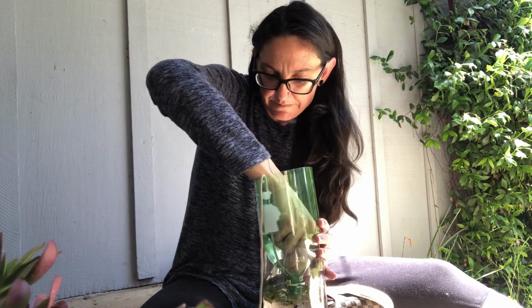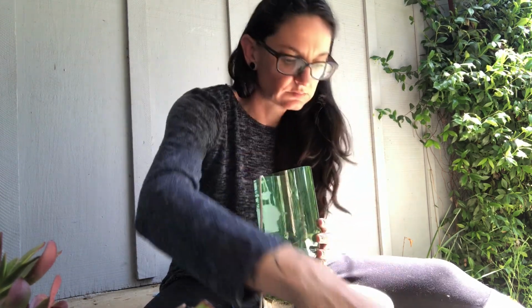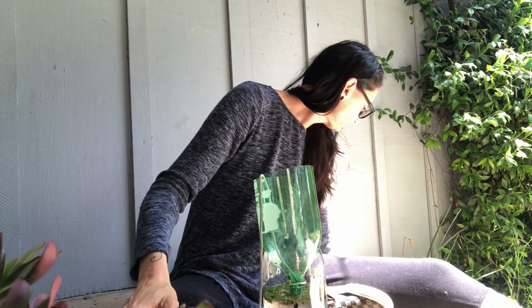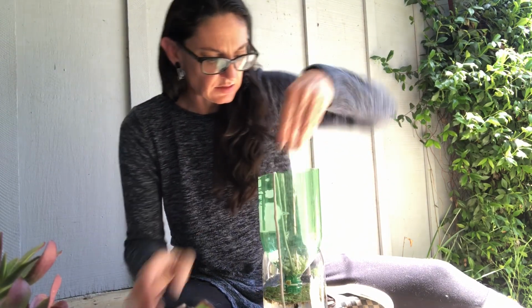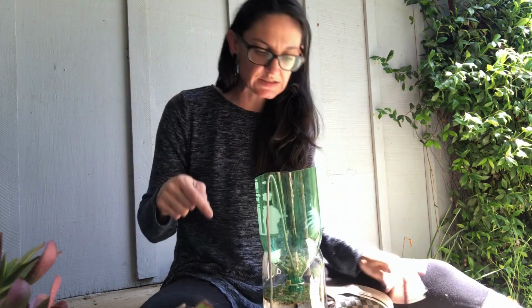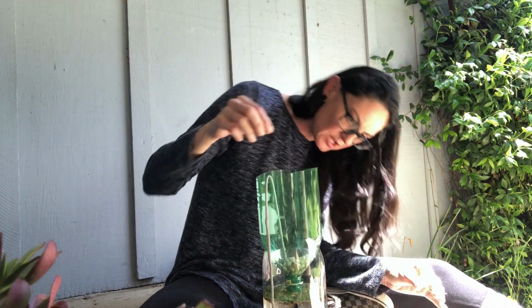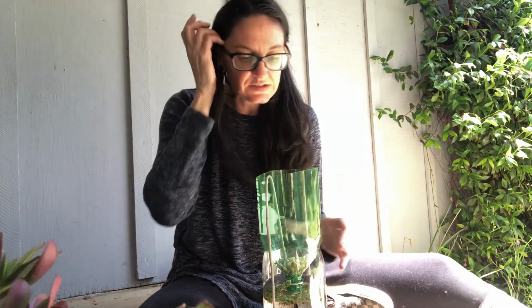So let me just grab a rock here. Okay, so now I have my rocks down at the bottom that are kind of blocking the hole. I have my string that's going down into the aquatic zone.